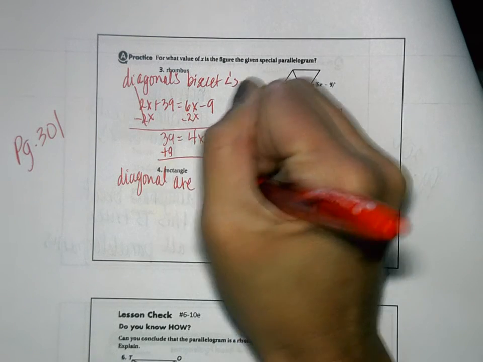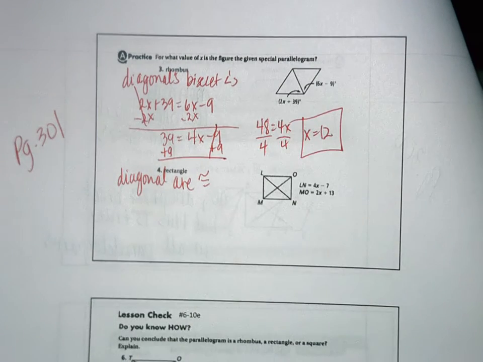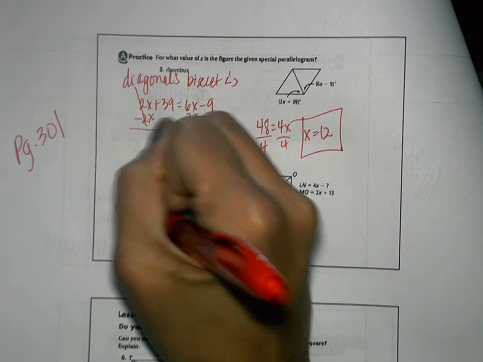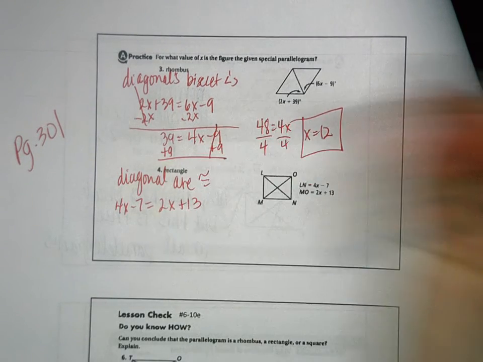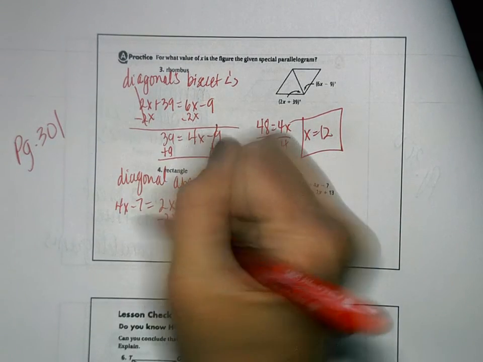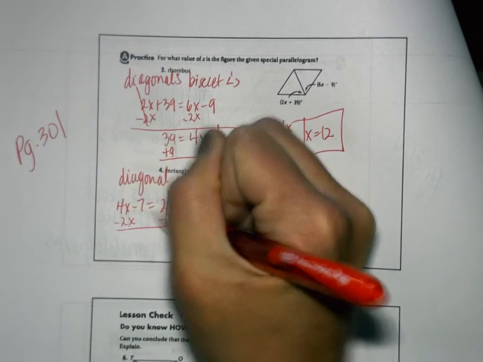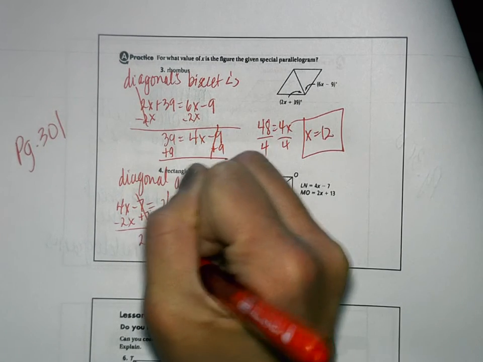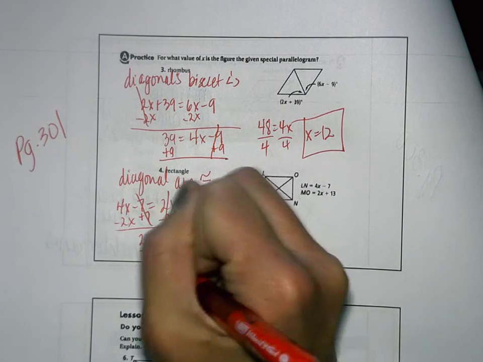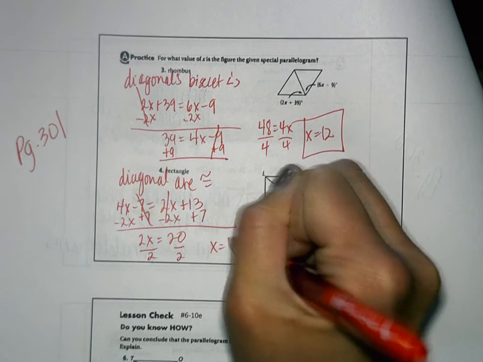Diagonals are congruent. They are the same. So they gave us the two lengths of the diagonals. And so we have 4x minus 7 equals 2x plus 13. I can subtract 2x from both sides. At the same time, I'm going to go ahead and add 7 to both sides. So I get 2x equals 20. Divide by 2 and x equals 10.